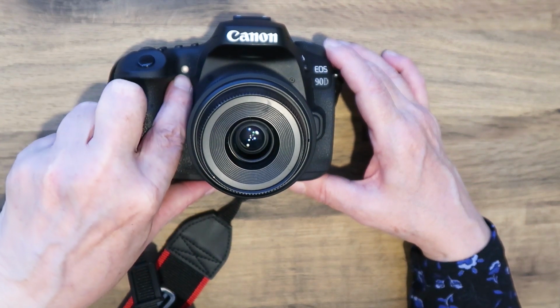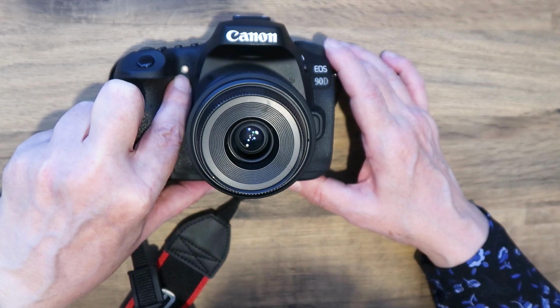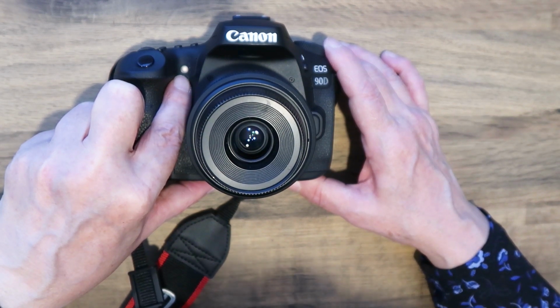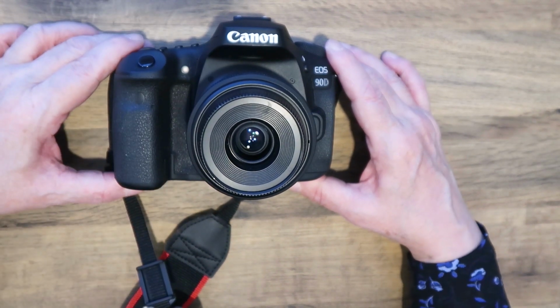This little icon here, that's the lamp. It's the red eye reduction light, and it's also the self timer light, and the remote control lamp, if you're wondering what that is.